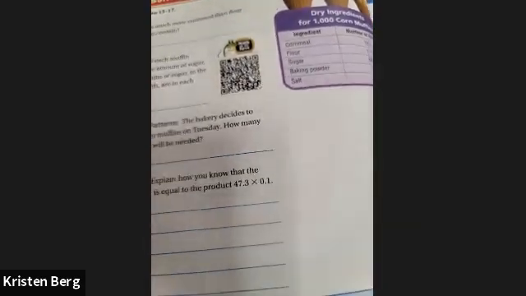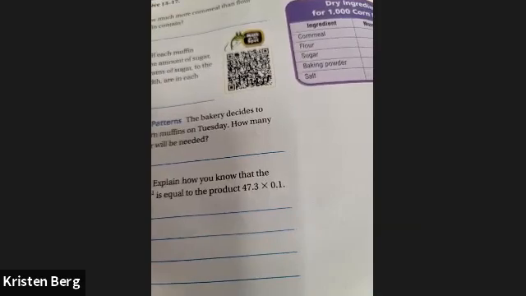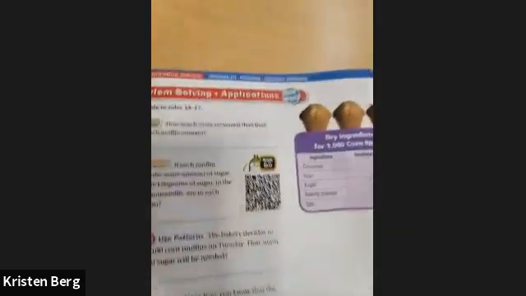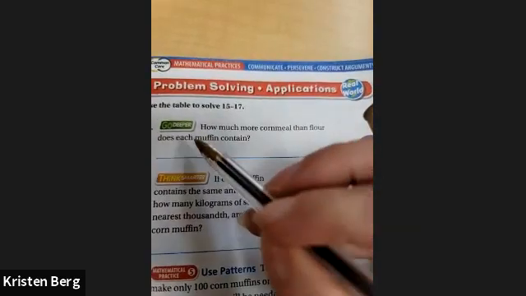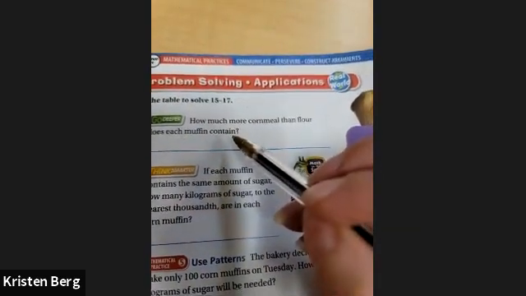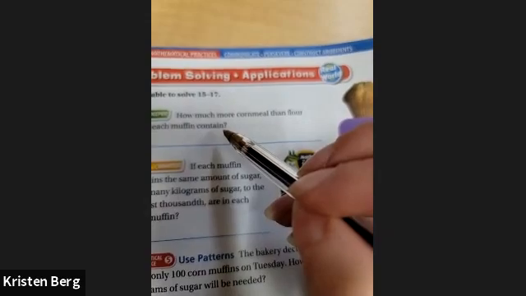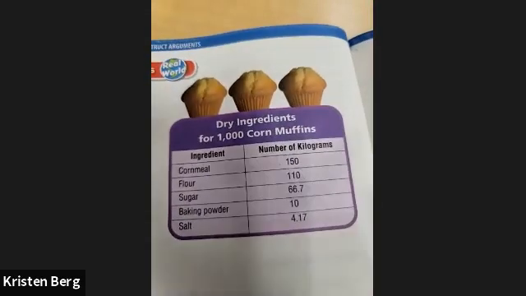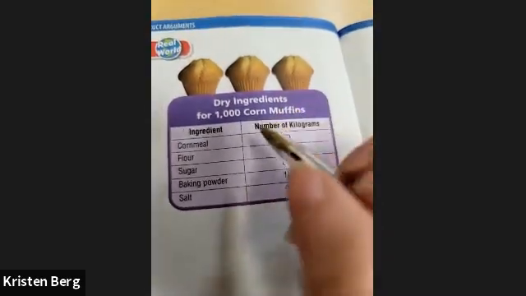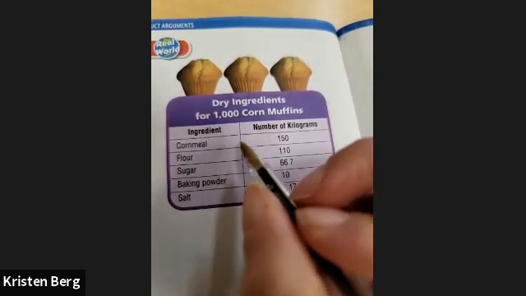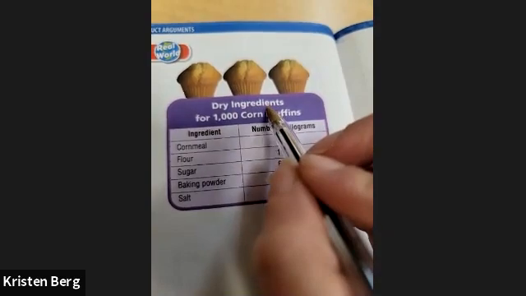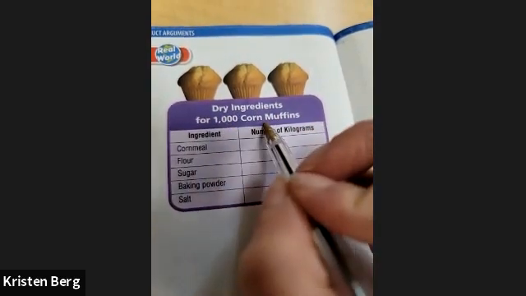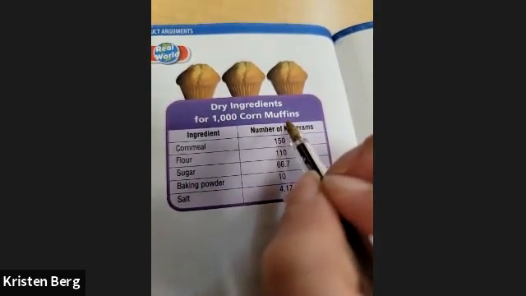Here we go. On this next one, it says how much more cornmeal than flour does each muffin contain? So if you come over here, you're going to look at cornmeal and flour, but remember, it says dry ingredients for 1,000 corn muffins.